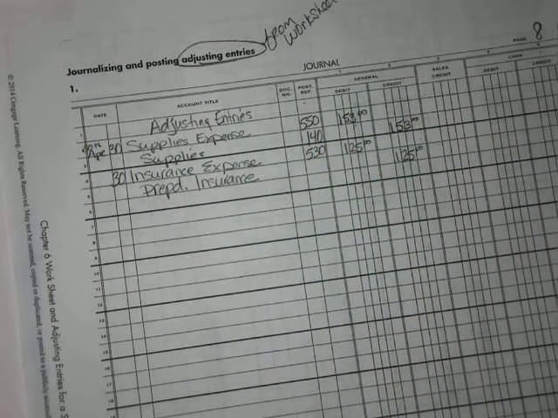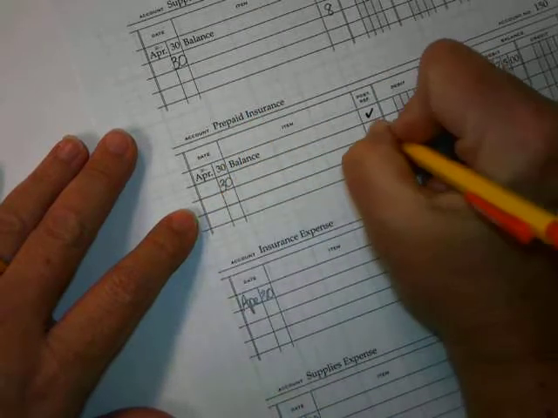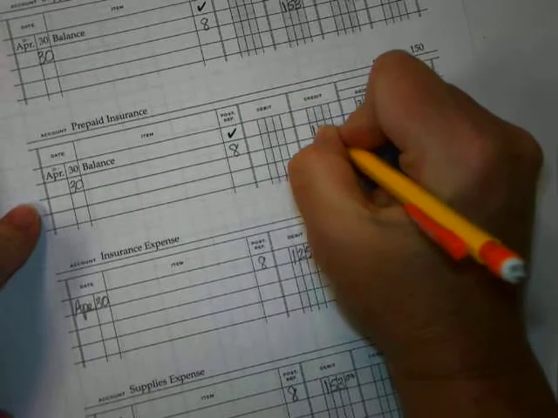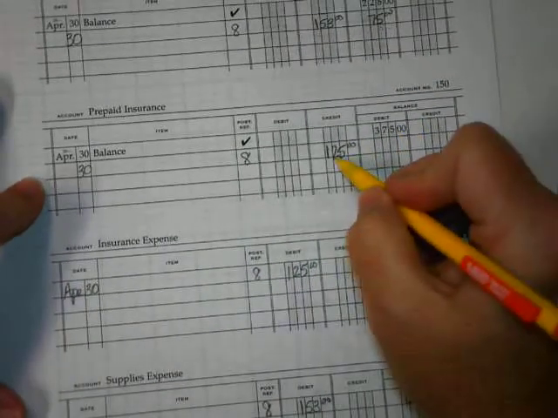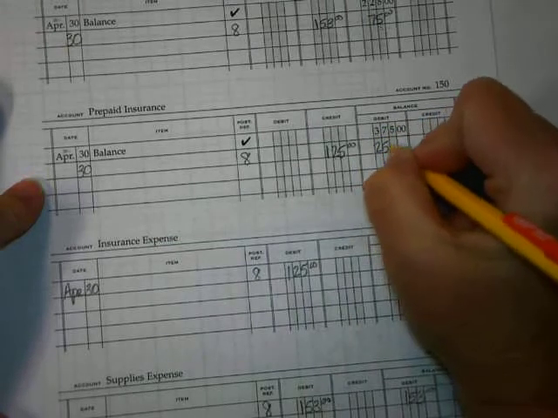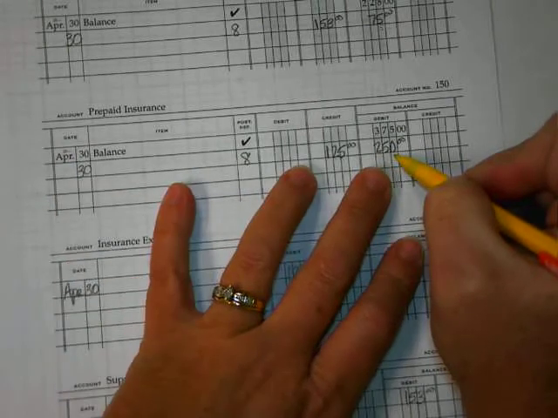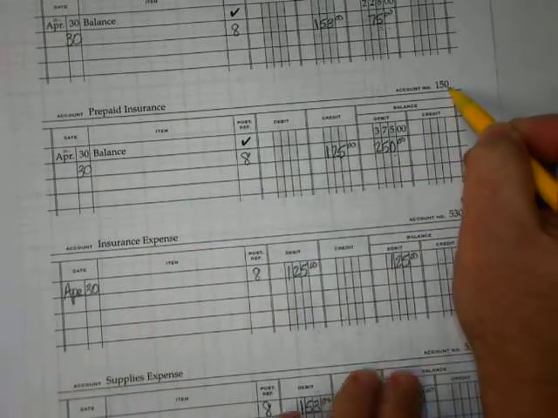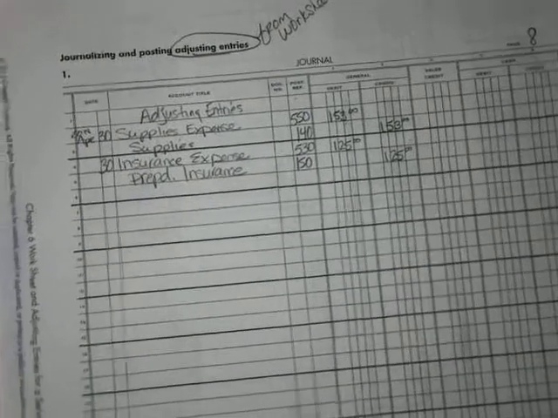And then last, prepaid insurance for 125 credit on the 30th from page 8. 125 credit. Debit minus the credit, 250. Gives me my new balance. Okay, so I can look at this and know I've got $250 left of insurance coverage. 150 is the account number. Bring that back over here to finish posting.